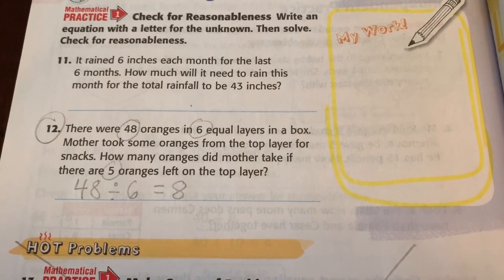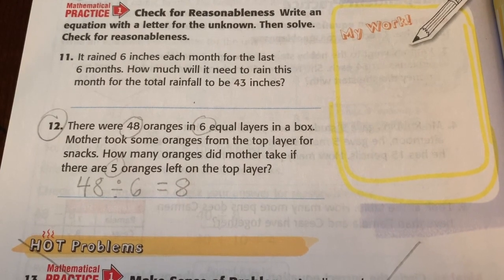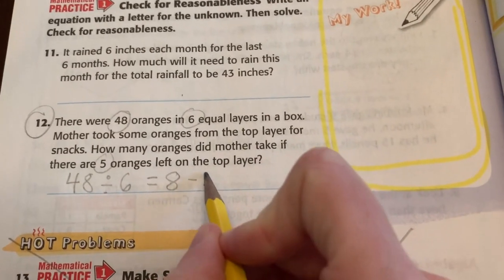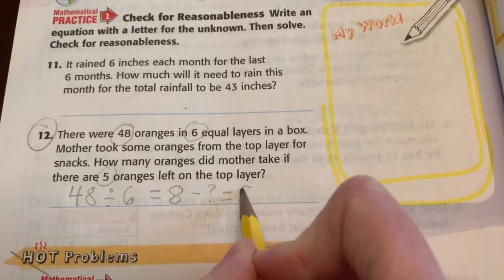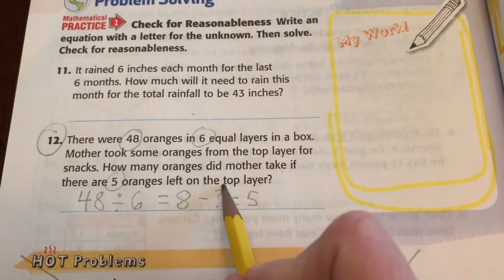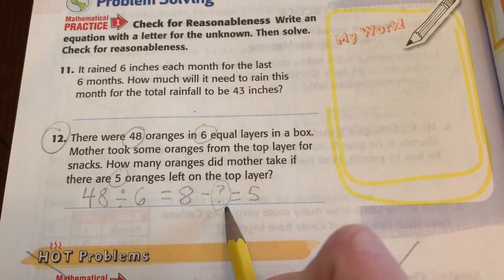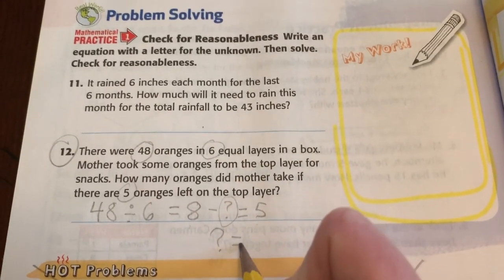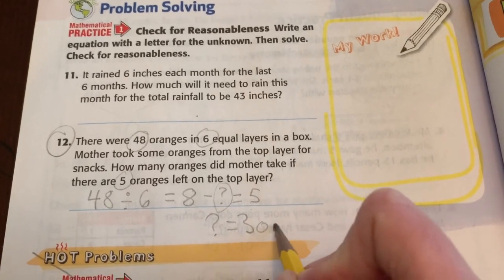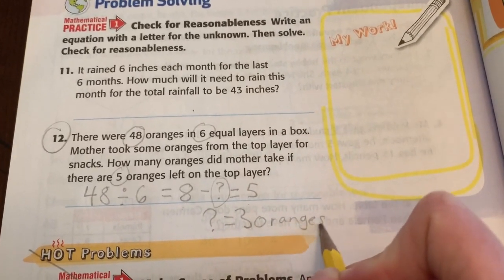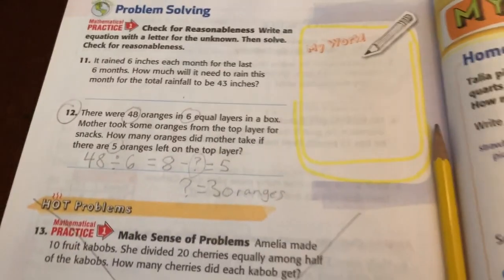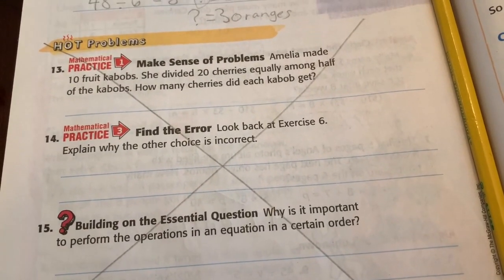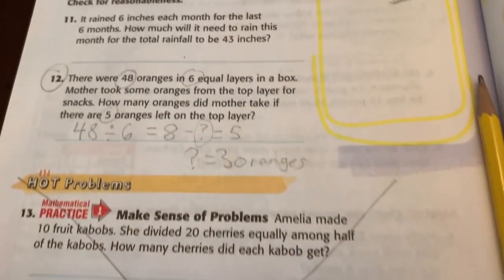How many oranges did Mother take if there were 5 oranges left? 8 minus what gives me 5? 5 plus what gives me 8? 3 oranges.